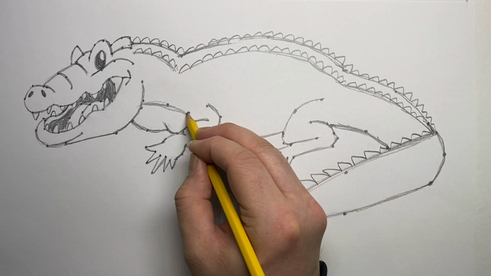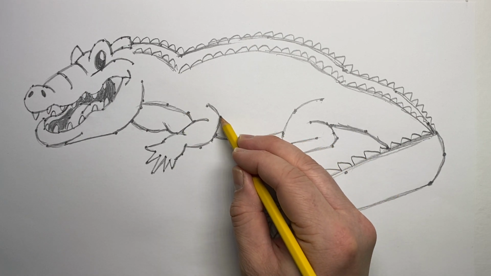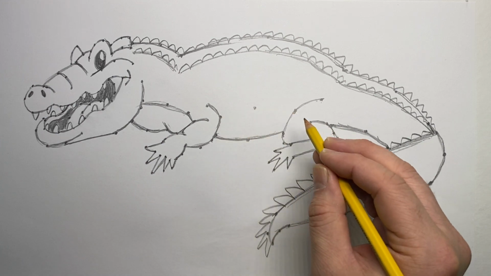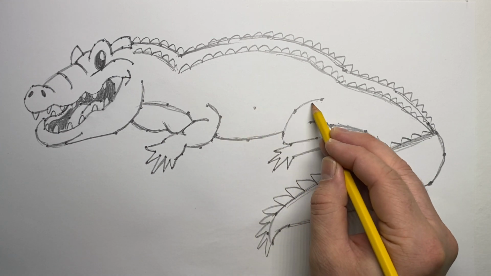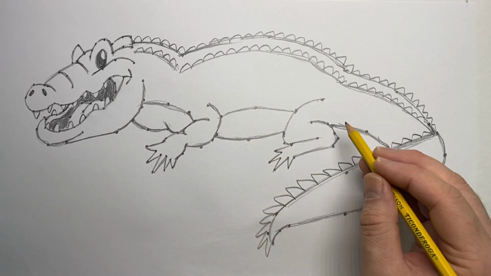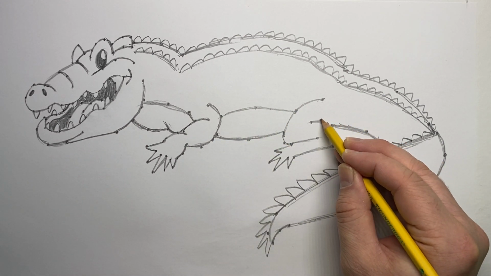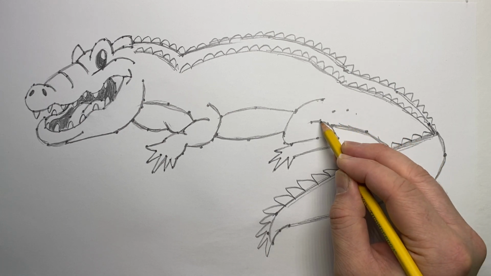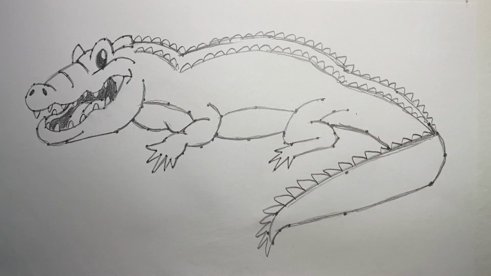And then about here on the actual elbow area, we'll use that point and put a dot here. And it looks like we got a nice point up here on the back of the leg. So we'll just continue that just like that. And then coming off the back leg, we'll put a dot here, and a dot here, and a dot here. And we'll take up a little bit of a curve.